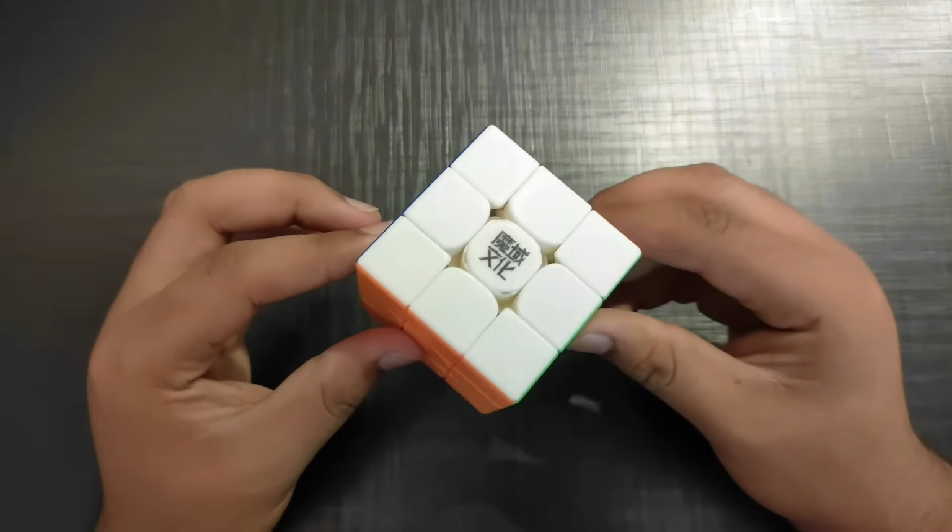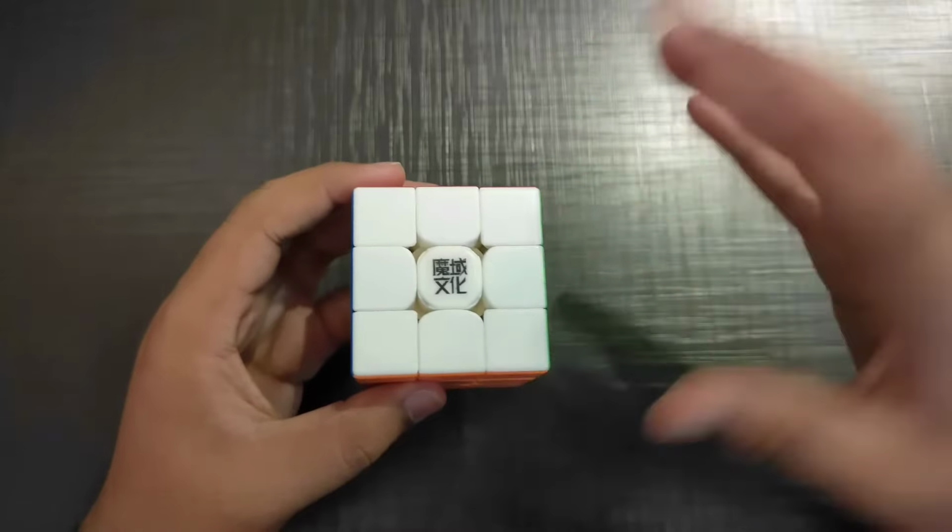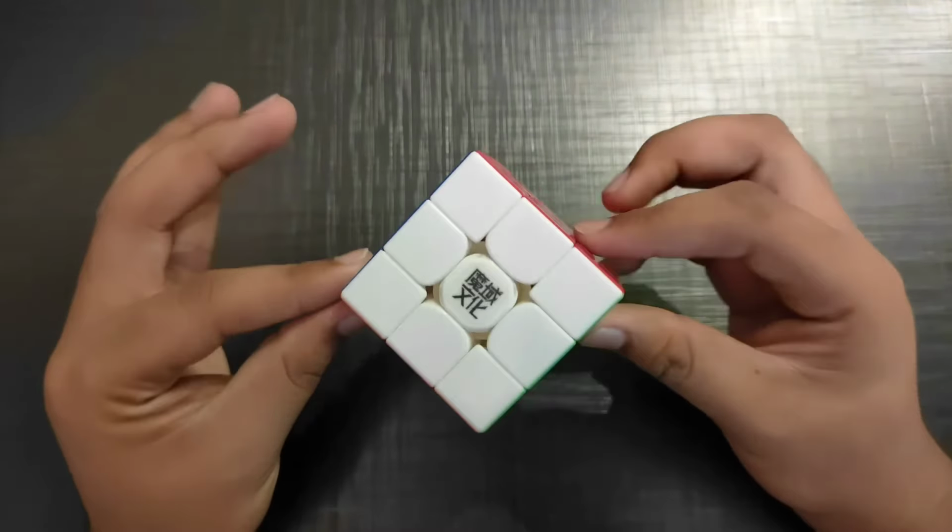I hope that if I get sub 10 in the future, I'll upload a video on how to solve the cube in 8 or 9 seconds.